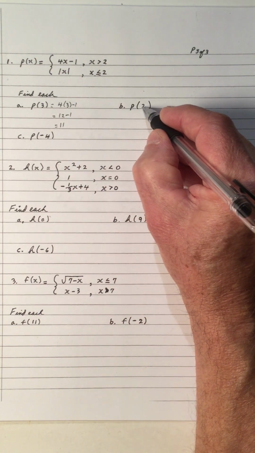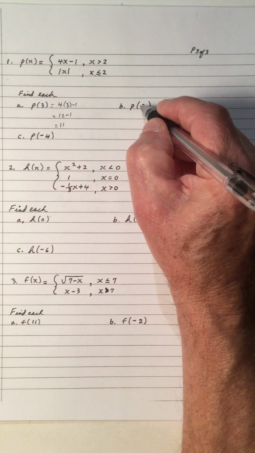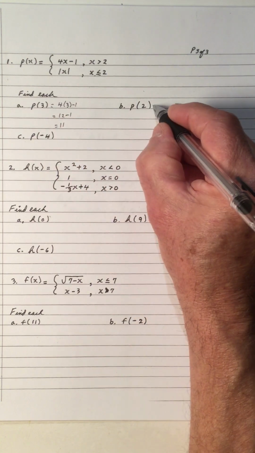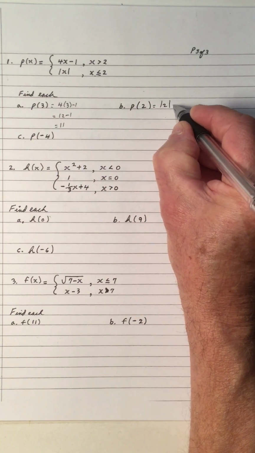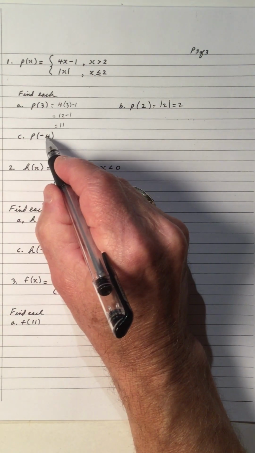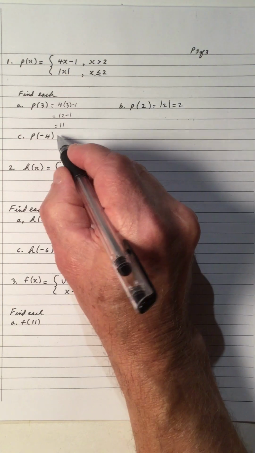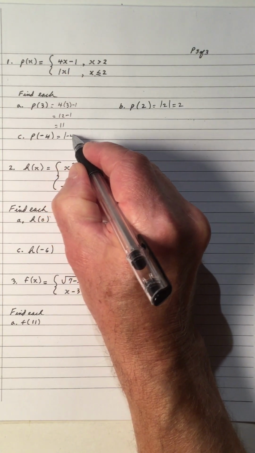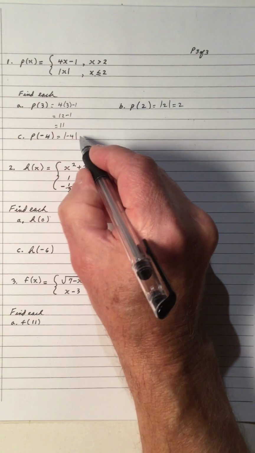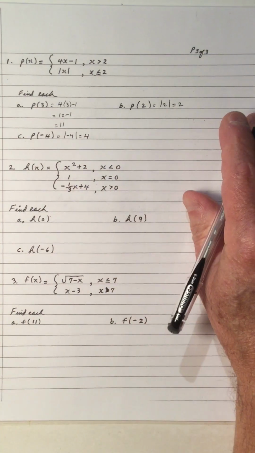Now we look at 2. 2 is not greater than 2. This is equal to 2. So when p is 2, we look at this because x is equal to 2. So we look at the absolute value of 2, which is 2. And the p of negative 4, x is negative 4, not here. Negative 4 fits here. So it's the absolute value of negative 4. We put negative 4 into here because of this interval. Absolute value of negative 4 is 4. And let's do some more.